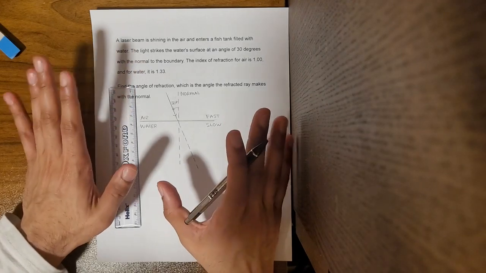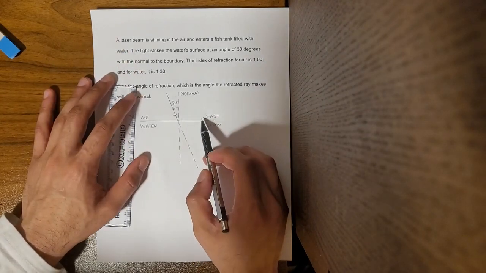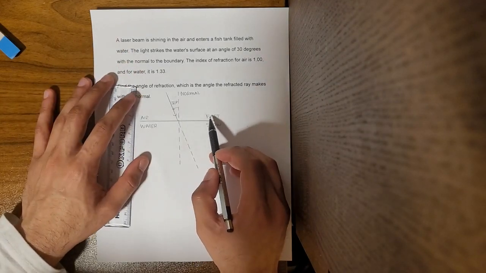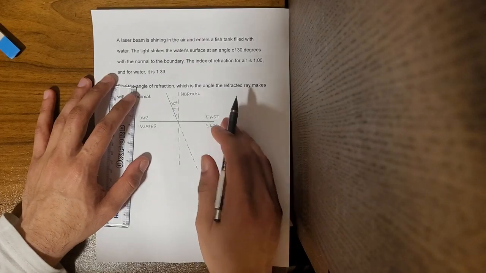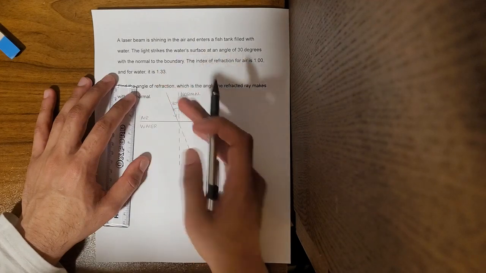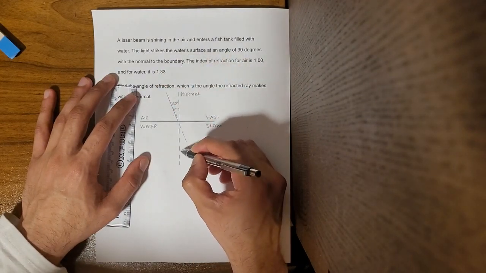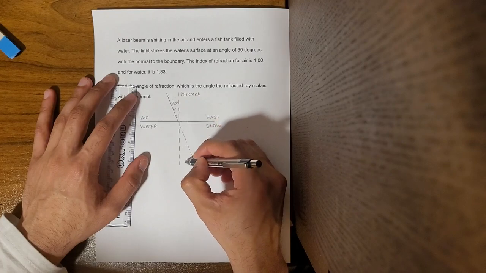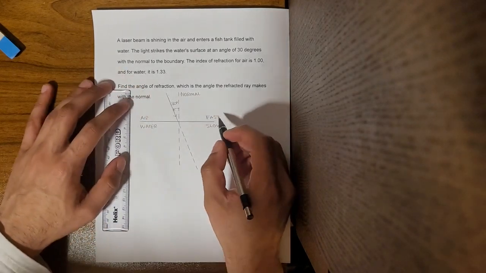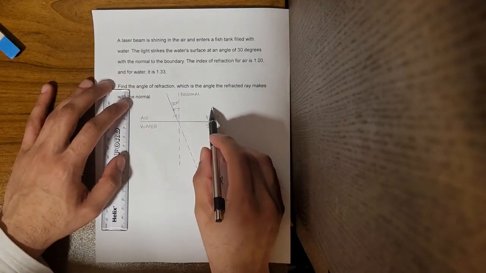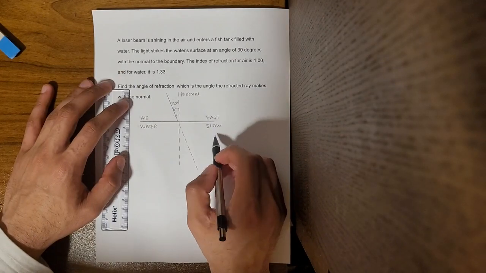Okay, now we know that when light is traveling from a medium where it travels faster to a medium where it travels slower, the refracted ray is going to bend towards the normal. So it's going to come closer to the normal. And it's the opposite if it was coming from a medium where it's traveling slower to a medium where it's traveling faster.